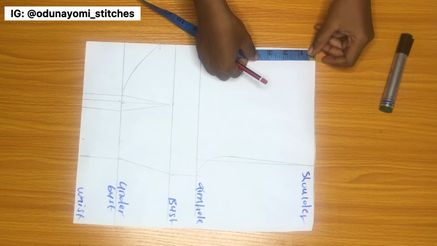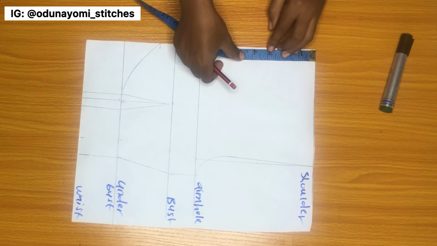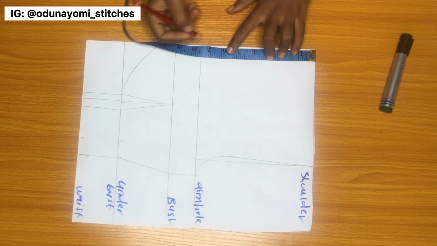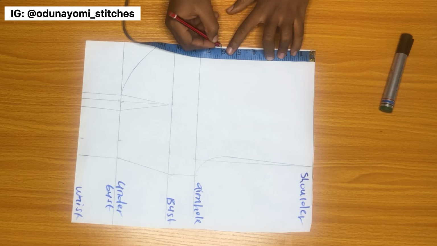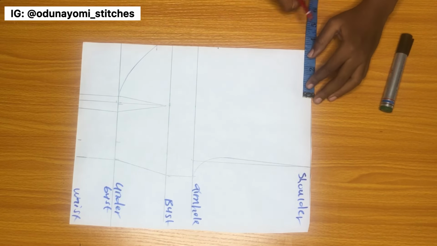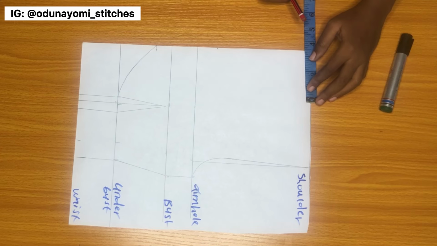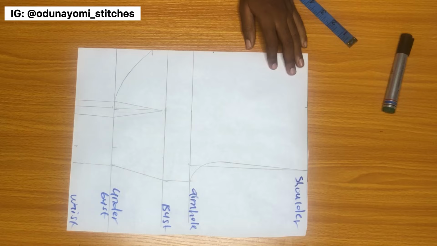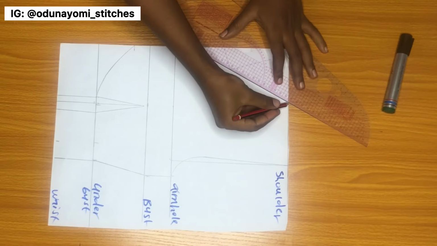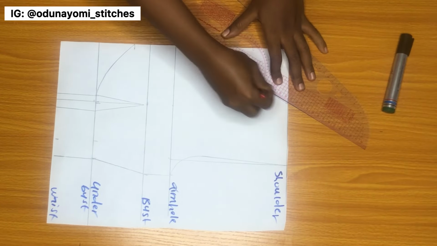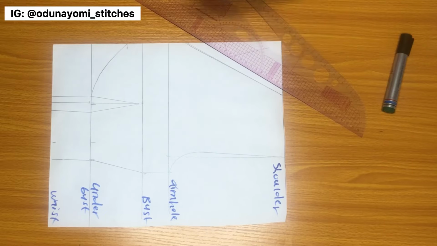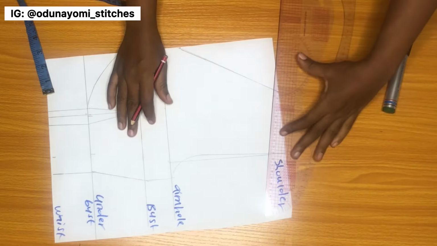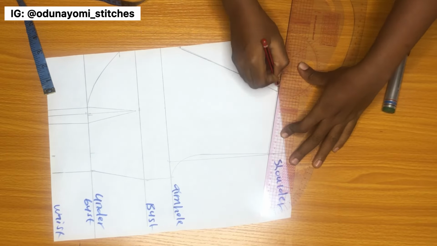So now for the neckline, some people use a V neckline, while some people use a round neckline. I'll be using a V neckline for this pattern. I may later change it when I'm drafting on my fabric, but for this pattern, let's just use a V neckline. So I'm using 3.5 inches wideness by about 6 inches. I don't want my neckline to be too deep, so I'm using 6 by 3.5. Then for the shoulder slope, you just measure 1 inch below, then connect like that.